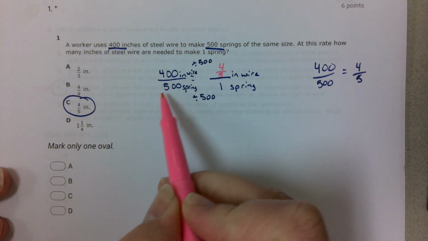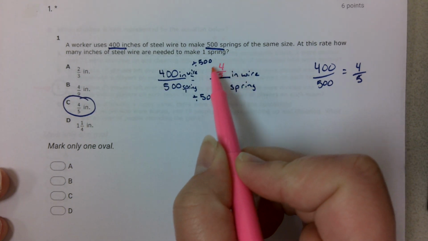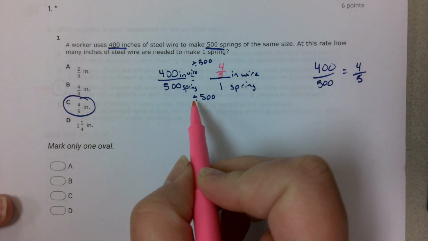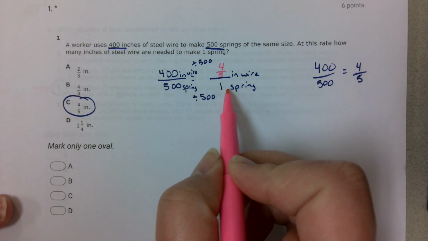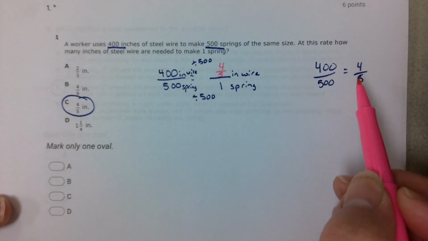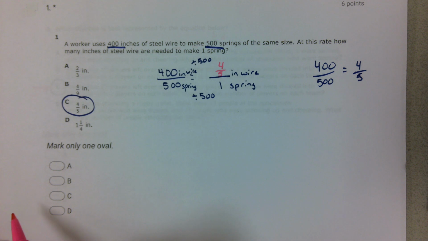So if I have 400 inches for 500 springs, I don't know how many inches of wire for one spring. So I divide by 500 to get to 1. When I divide 400 divided by 500, I get 4/5. So it's 4/5 inches of wire.